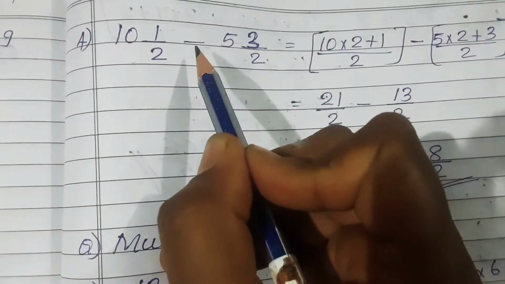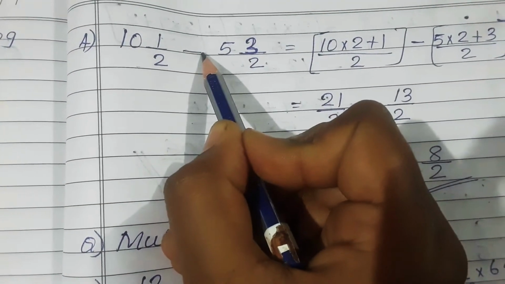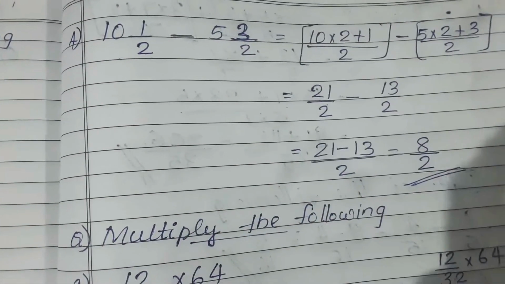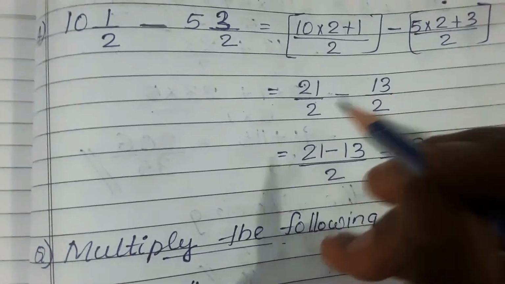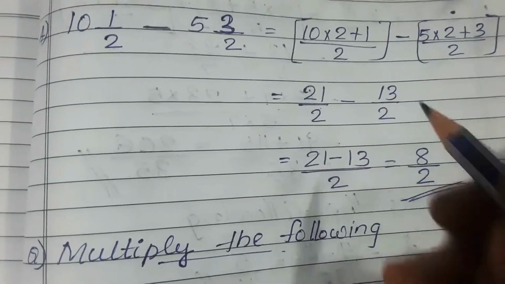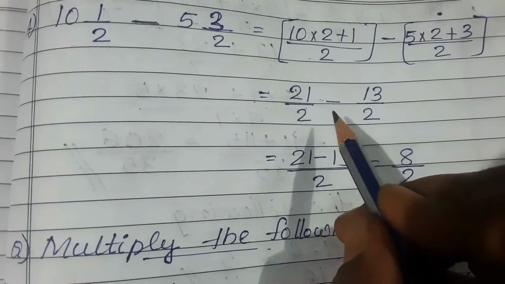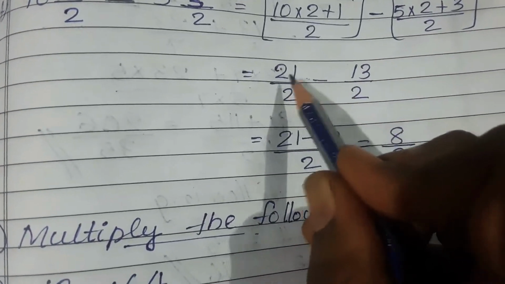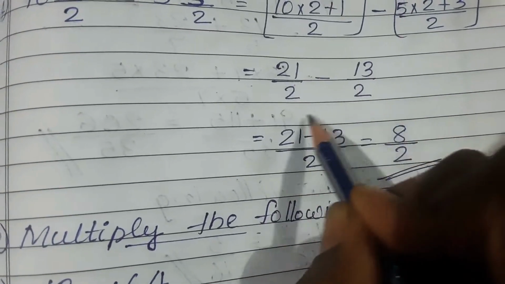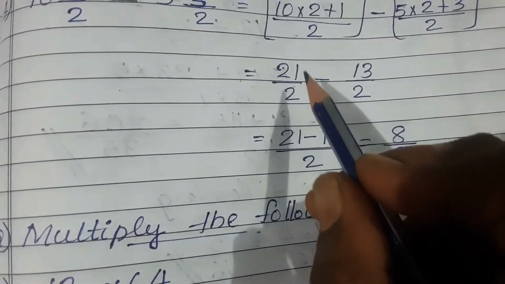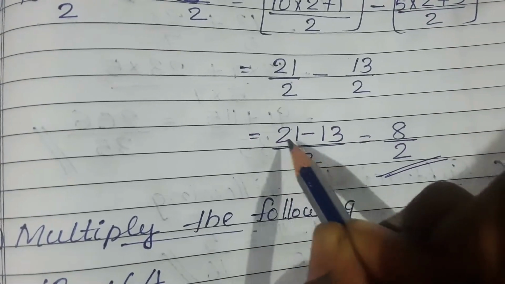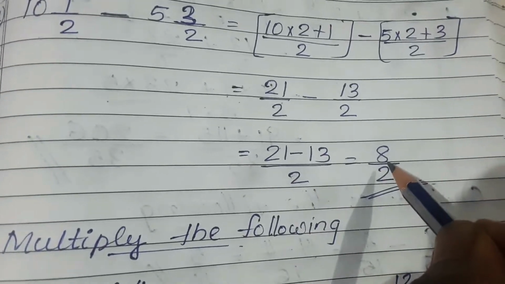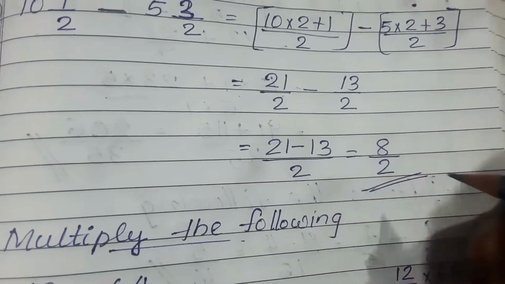Then you have to check what the symbol between these two is. Convert both fractions to improper, then do the subtraction or addition, whatever is given. So 21 by 2 minus 13 by 2. Now it becomes the subtraction of like fractions, isn't it? So you write the same denominator and then subtract the numerators. 21 minus 13 is 8. So 8 by 2 is the answer.